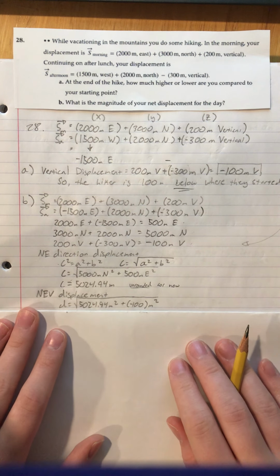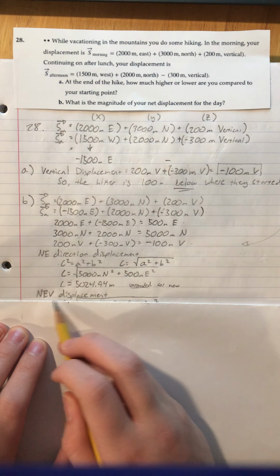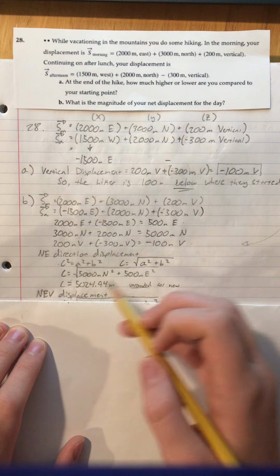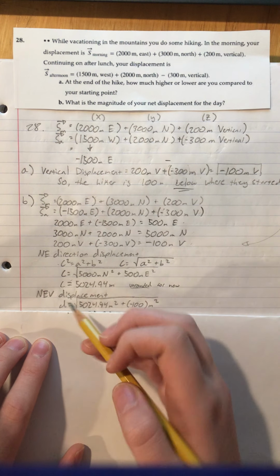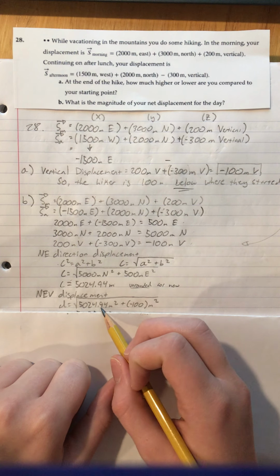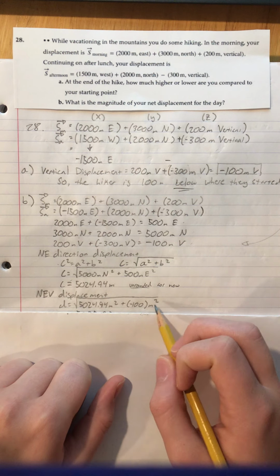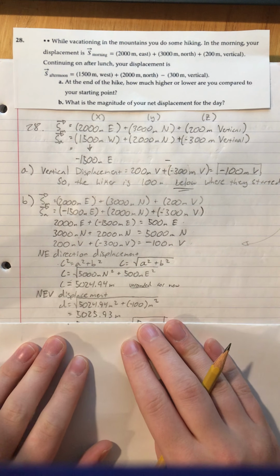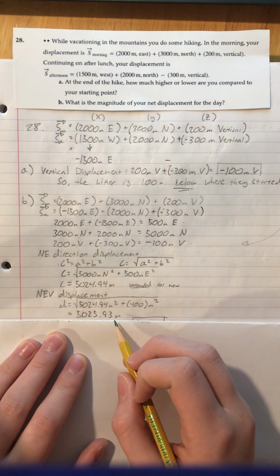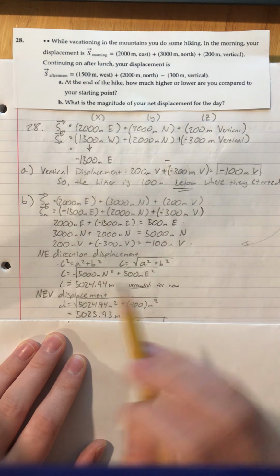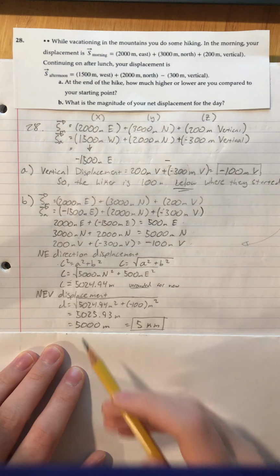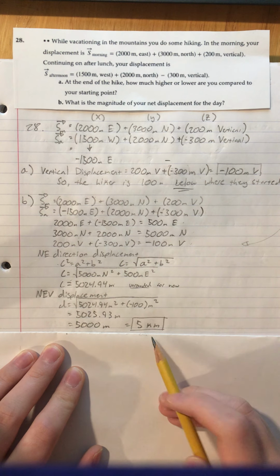That's really important. Then we're going to get the northeast and vertical displacement. We're basically going to use this and this in our Pythagorean theorem. So we're going to go D because we don't want to use C again: the northeast displacement squared plus the vertical displacement squared. And this negative is going to go away. And so we end up with 5,025.93 meters. And because all of our other values had 1 or 2 significant digits or less, we're going to round that out to 5,000 meters or 5 kilometers.